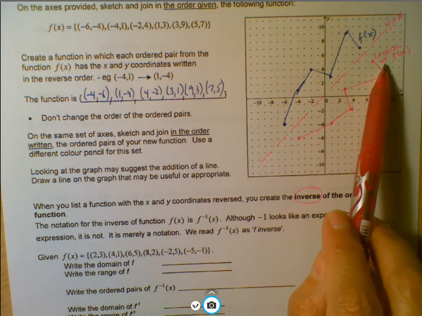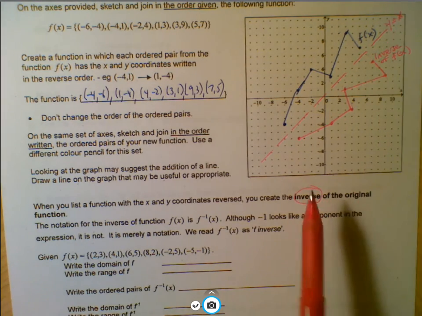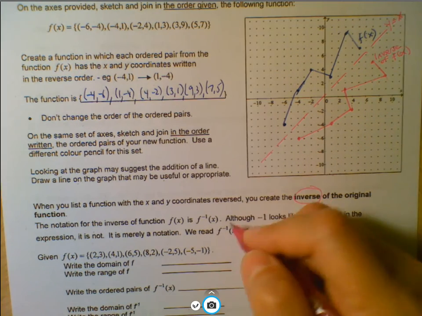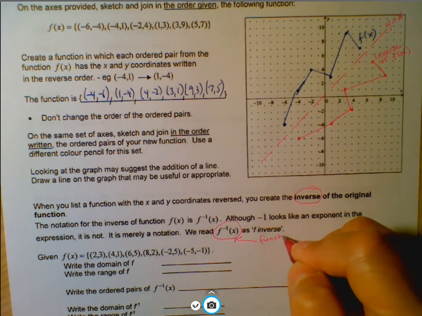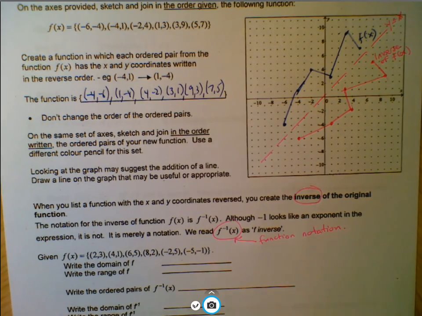Now, notice the small detail in how I labeled this. I said this is the inverse of f of x. I didn't say that this is f inverse of x, even though it's saying that this is how we write it. The reason I didn't do that is because this is function notation. And my inverse is not a function. So I can't use function notation for it. I'm just going to write it's the inverse.